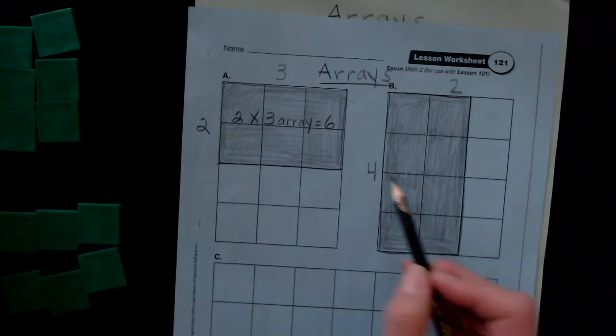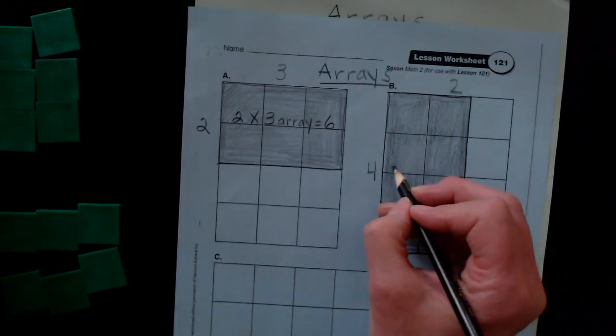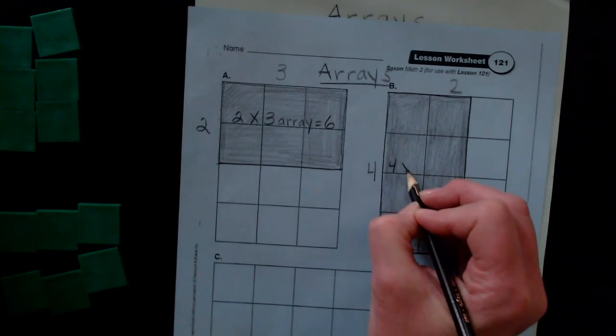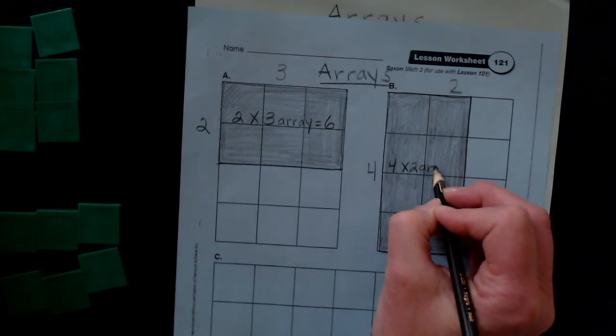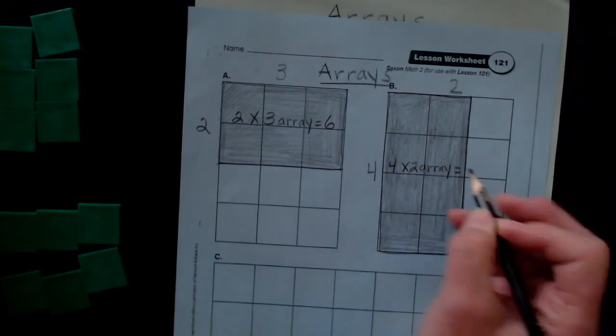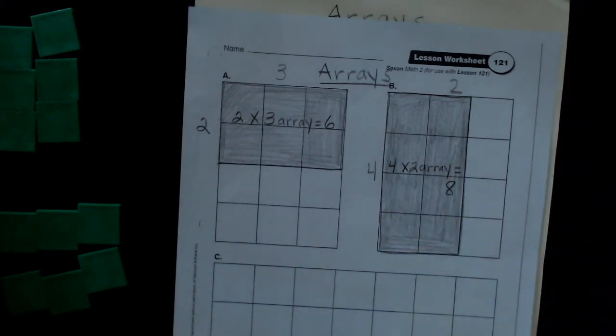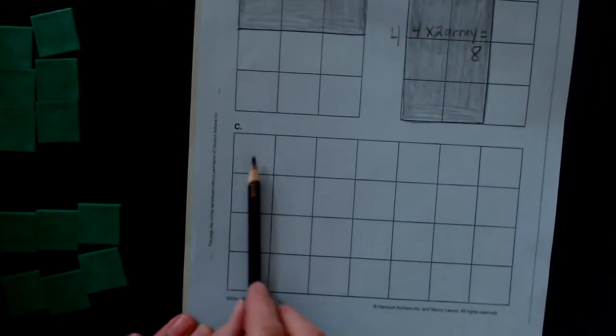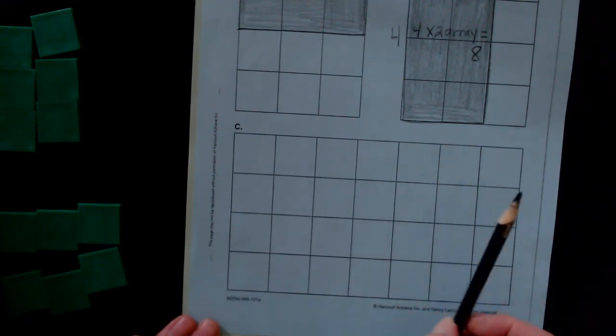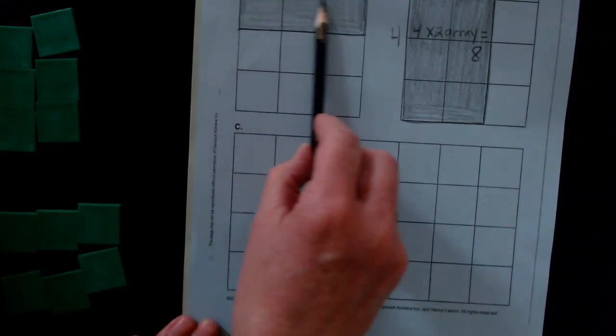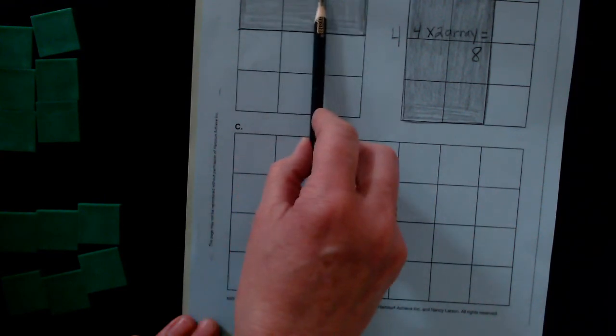All right. So what is our array? We would label our array 4 times 2 array equals 8. 4 by 2 array equals 8. I'm going to give you one to do on your own. And again, feel free to use your tiles to fill it up how I told you to. Then you will write your numbers on the top and the bottom. And on the inside, you'll write your array number sentence and how many tiles there are altogether.